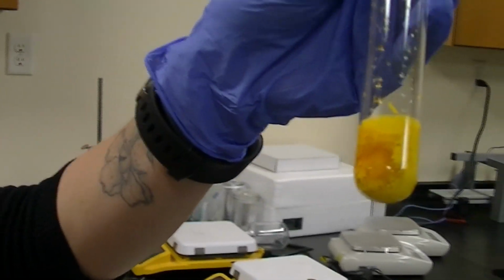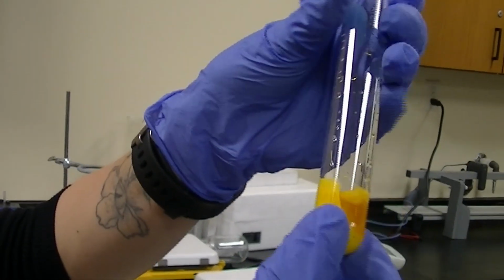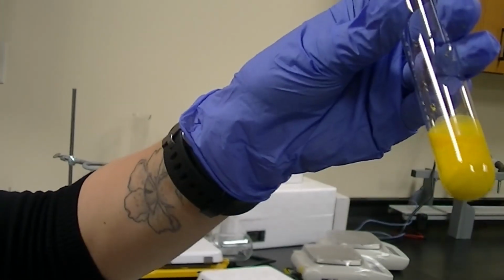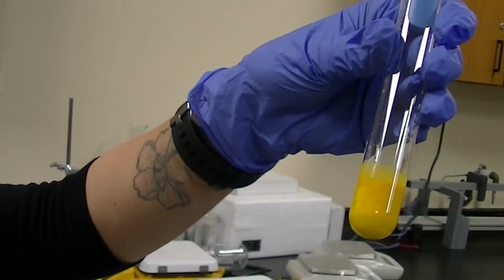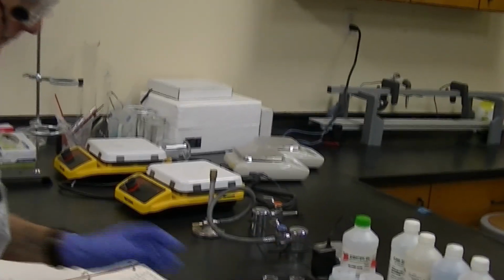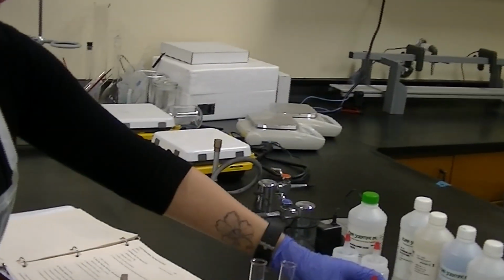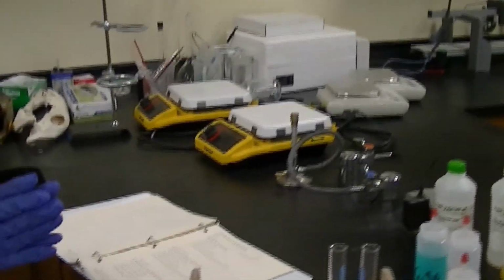Both solutions initially were clear, no cloudiness. Now when I mix them, you immediately see cloudiness. That yellow cloudiness is a precipitate coming out. So that is the second reaction, lead nitrate and potassium iodide.